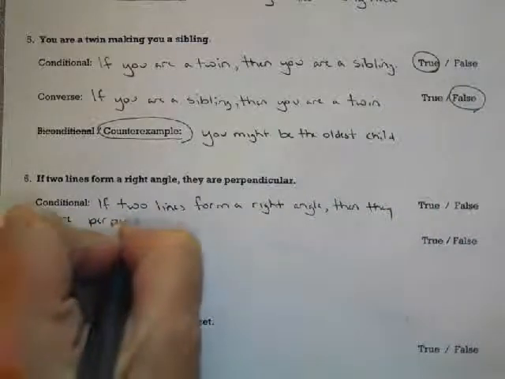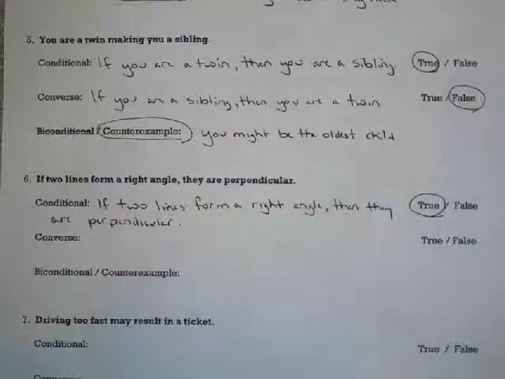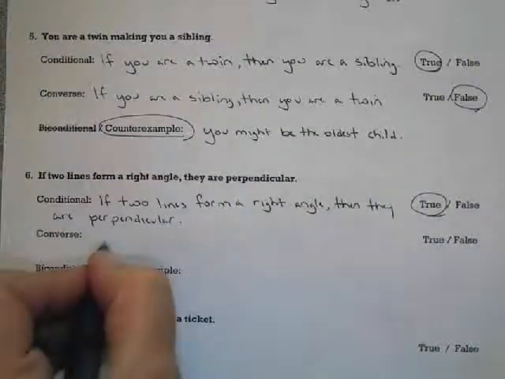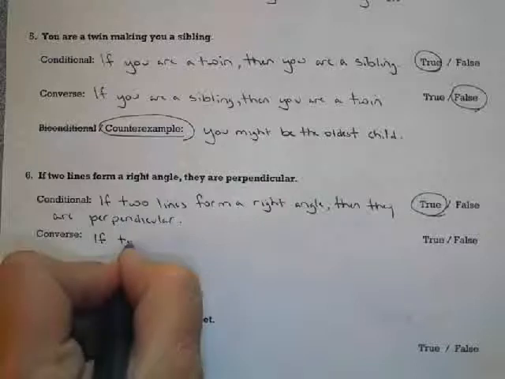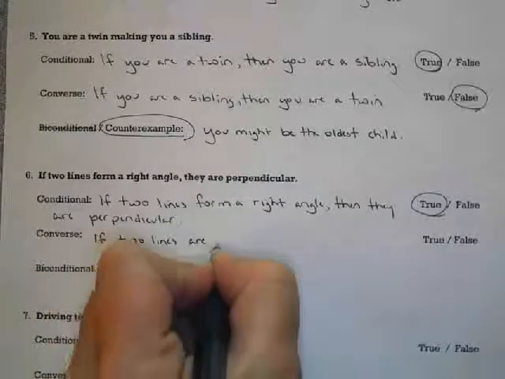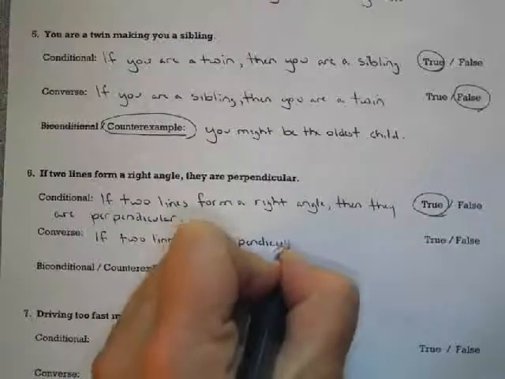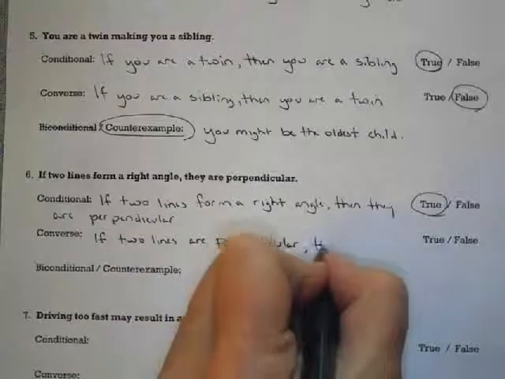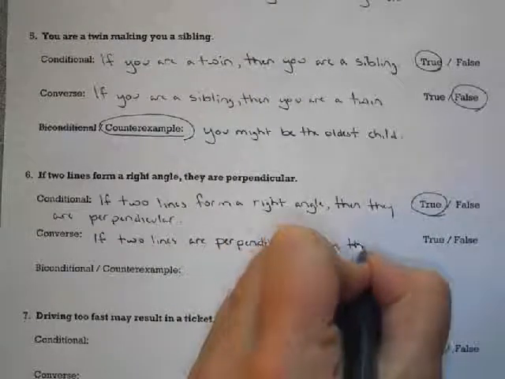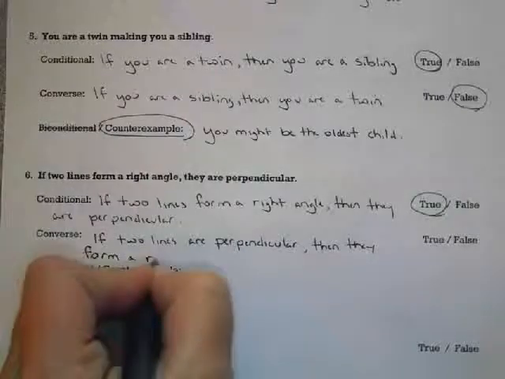So the converse: if two lines are perpendicular, then they form a right angle. That's actually the definition. That is true.